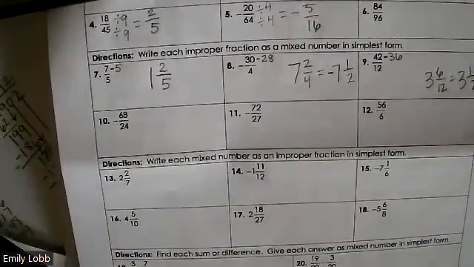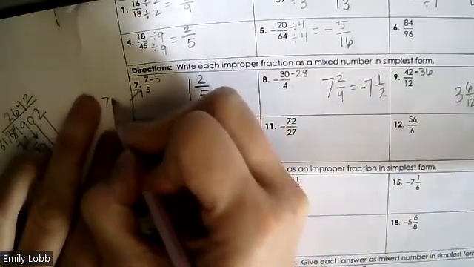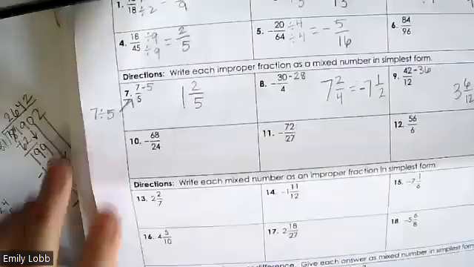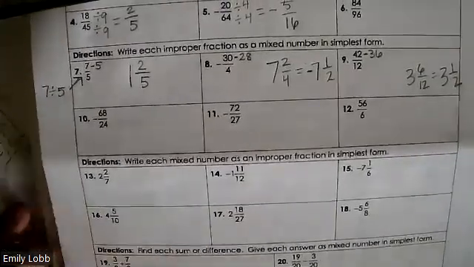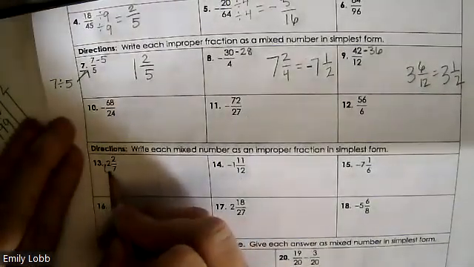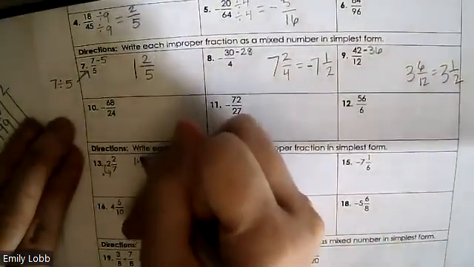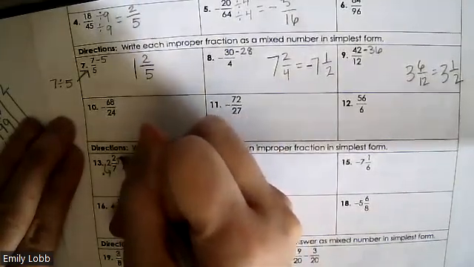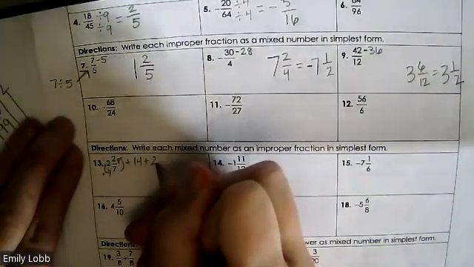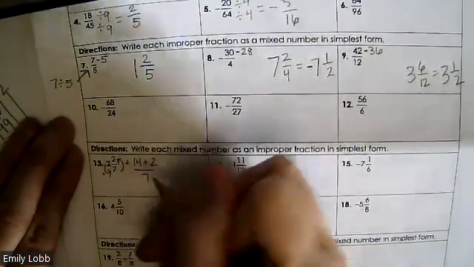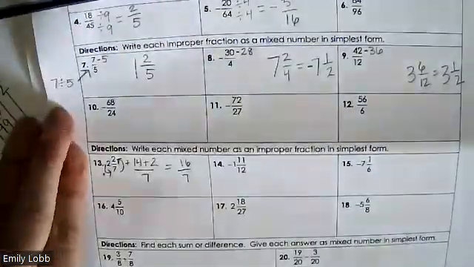All right, I won't get carried away this time. Remember, you're thinking about this like 7 divided by 5. That's kind of how you're thinking about it. When we're going into improper fractions, we're doing the wheel, right? Whole number times the denominator. What's 2 times 7? 14. Plus the denominator. Plus 2. Remember, my denominator stays the same. So this is 16 over 7.